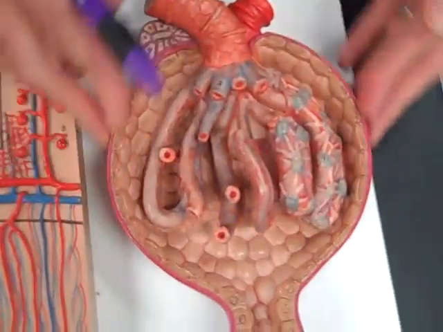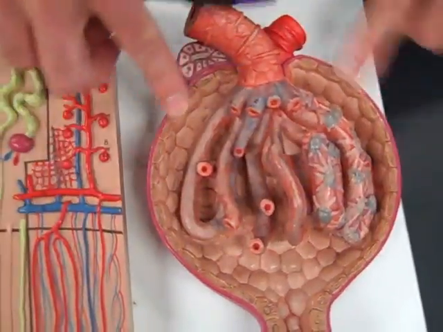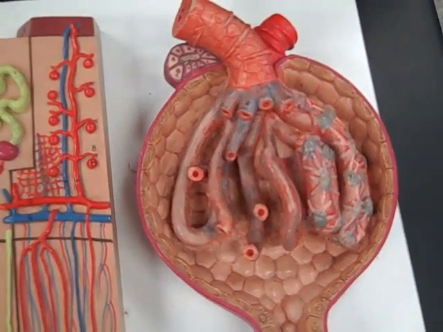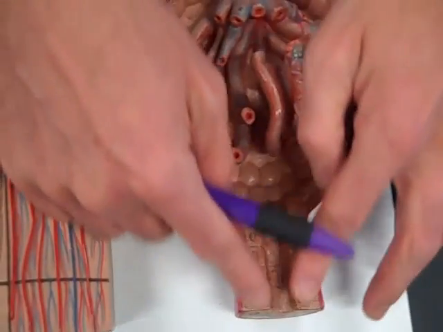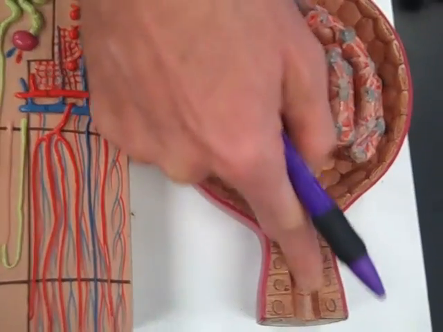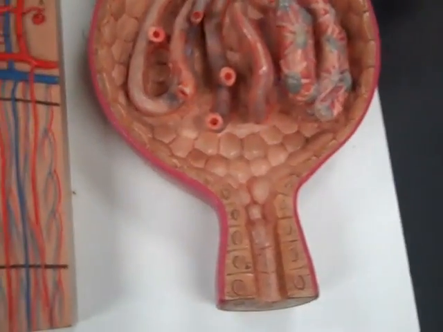Now this is the glomerular capsule right here. This simple squamous epithelium is the parietal layer of the glomerular capsule. It helps catch the filtrate. The filtrate then flows onward into this tube here. This is the proximal convoluted tubule. I can feel the microvilli in here, which enhance the surface area to let this guy do reabsorption and secretion.